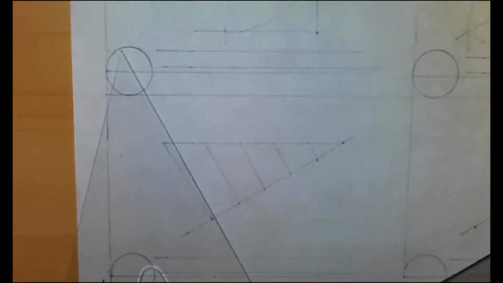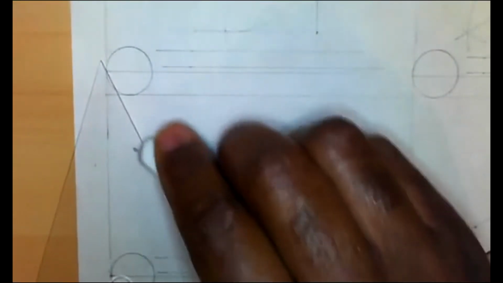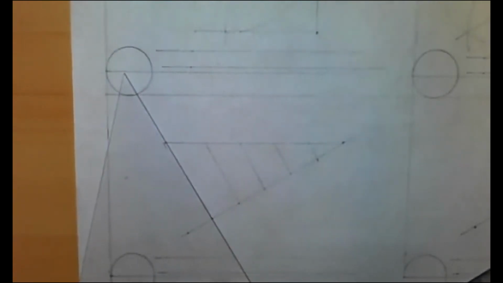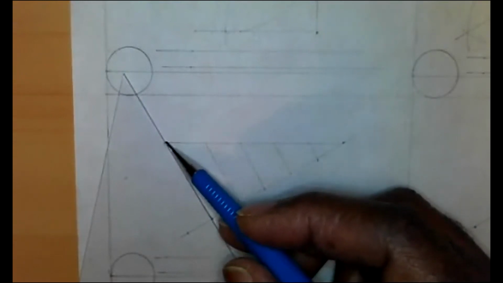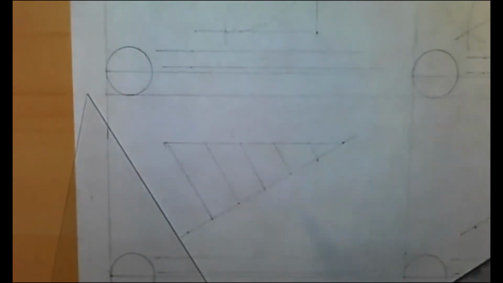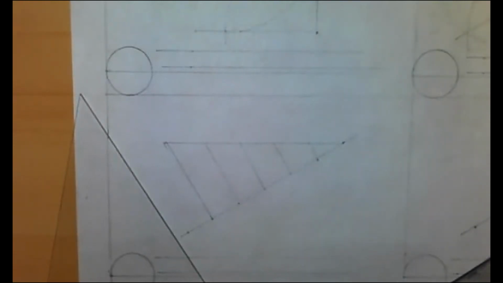I don't like the way that last line looked. That wasn't quite perpendicular, so I'm going to erase that out. Where's my brush? There we go. Perpendicular. Cool. 1, 2, 3, 4, 5 equal divisions at AB.